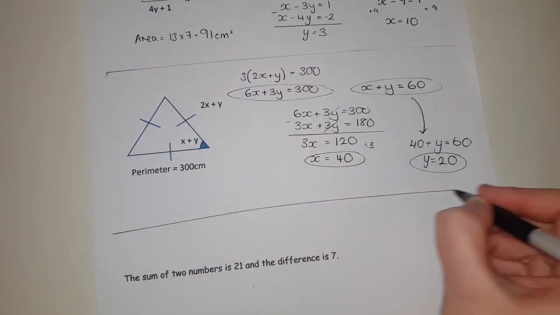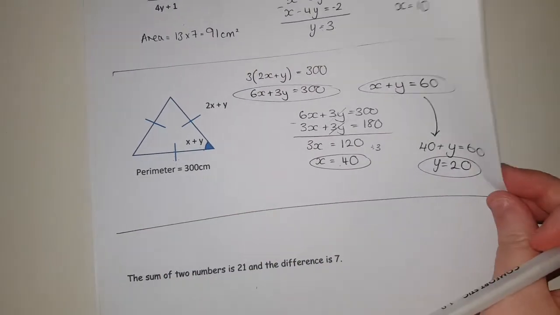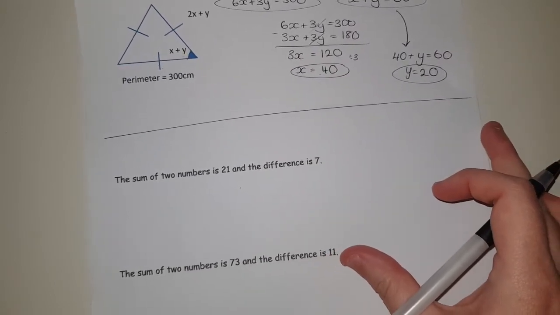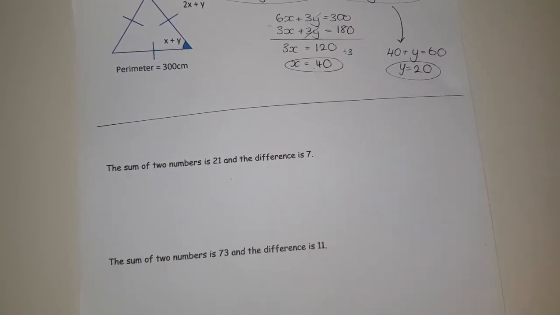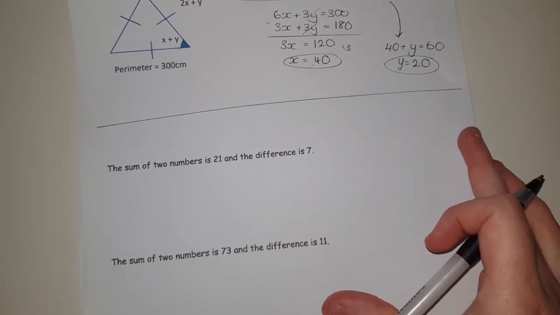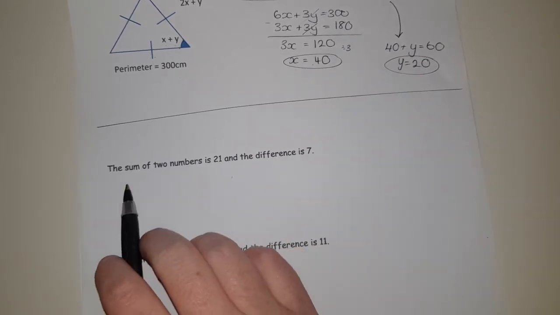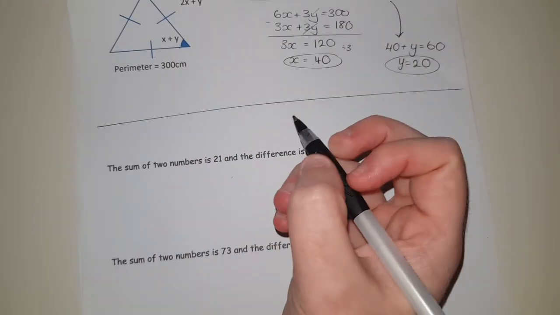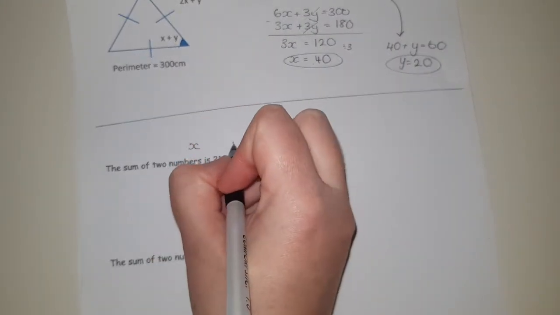Right, what you can get is worded questions. Now, the typical worded questions you get is someone drove route X so many times, route Y so many times, or you get so many adult tickets plus so many child tickets. Okay, this is just a bit more of an unusual one. You've got a sum of two numbers is 21. Now, sometimes they can give you the letters. We're just going to use X and Y as our two letters.